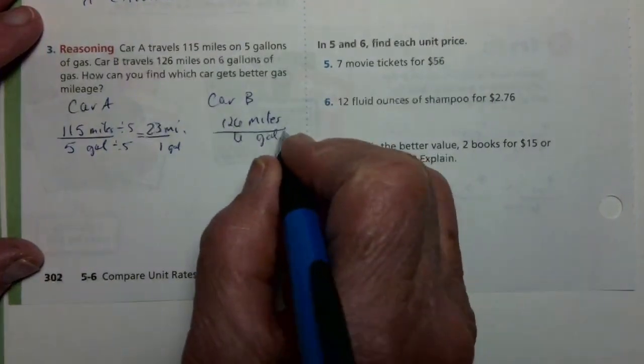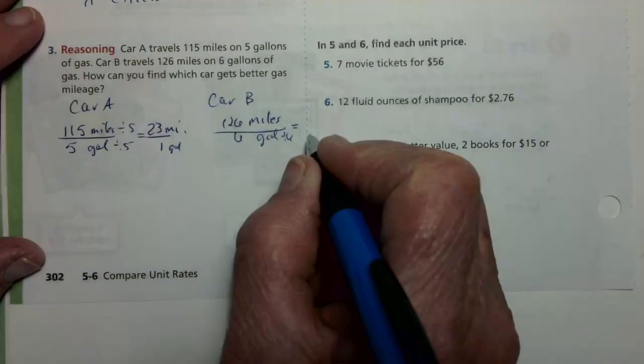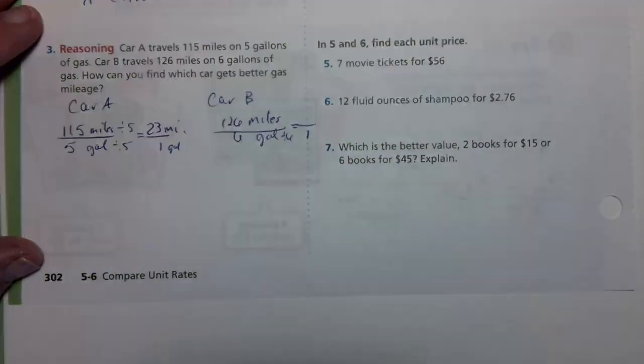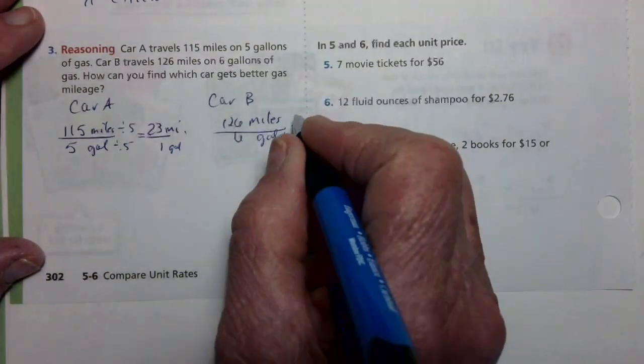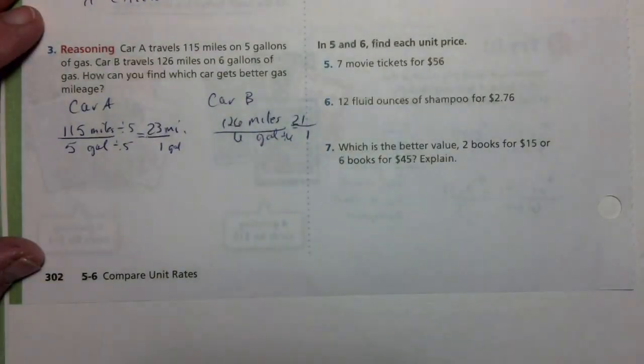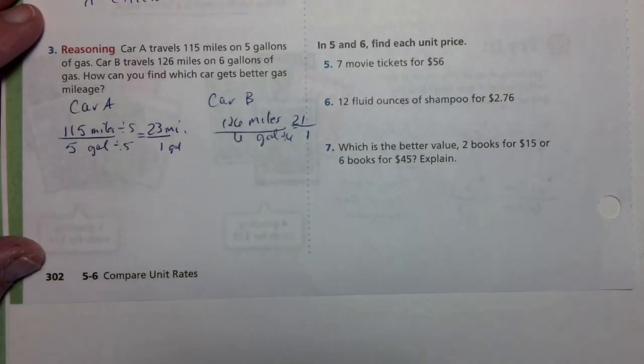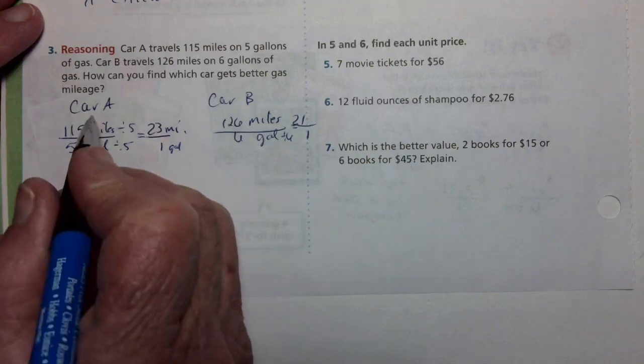And then I'm going to divide this one by 6, get 1 on the bottom, and I need 126 divided by 6, and I get 21. Okay? So, who can go further on a gallon of gas? Well, that would be car A.